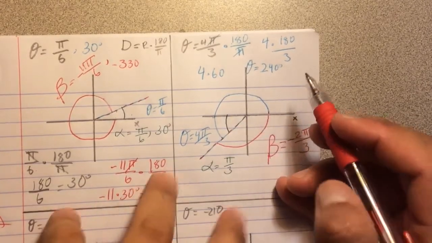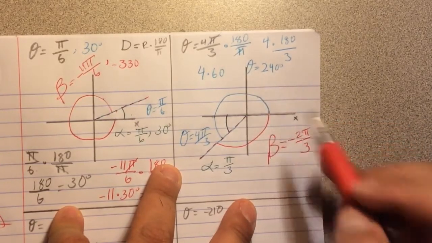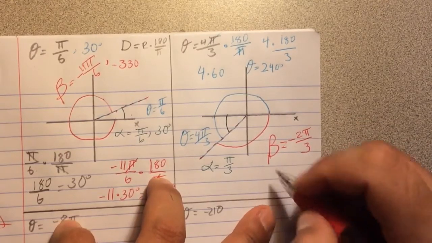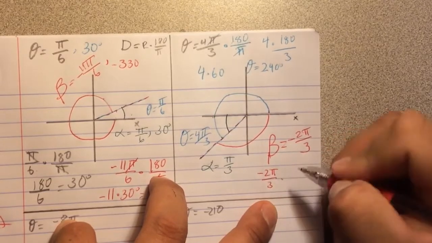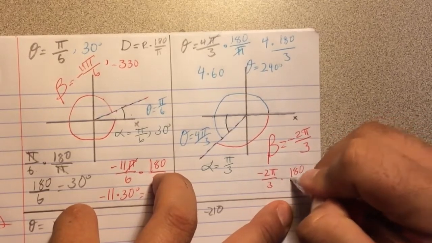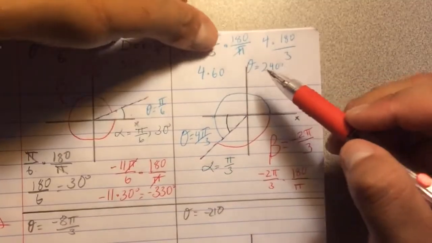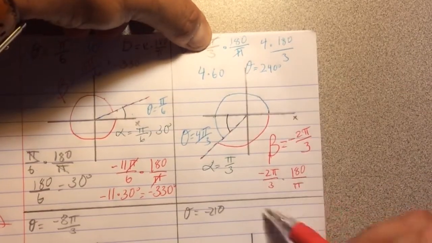Well, that makes it easy to find our beta, because if this completes a full circle, which is 360 degrees, I can actually subtract 240 from 360 and get what our beta is. But I'm not going to do that. I'm actually going to do the work for it here. So we're going to do our beta. So we have our negative 2 pi over 3 times our 180 over pi. And as you can see, once again, we have a very similar situation, except instead of the 4, we have a negative 2. So this is pretty much the same.